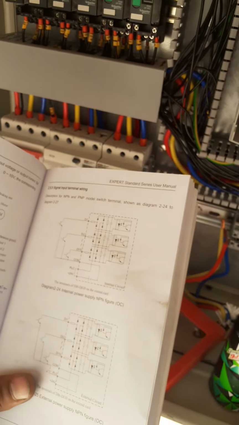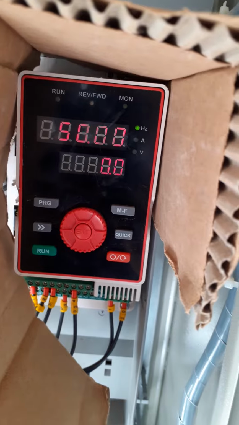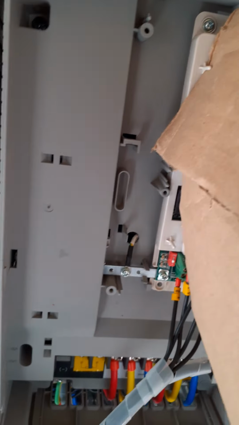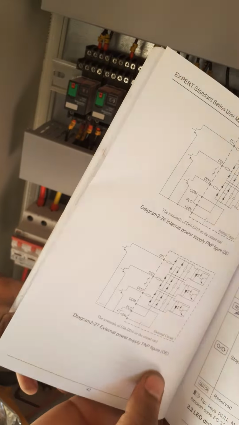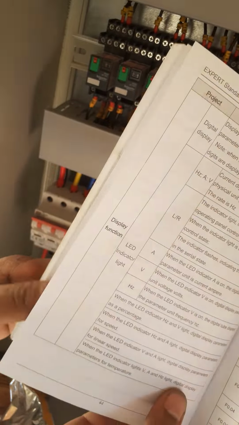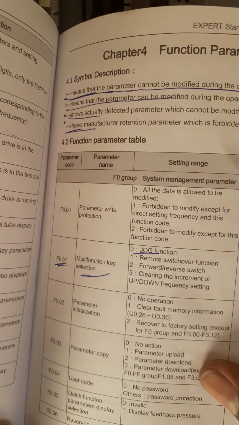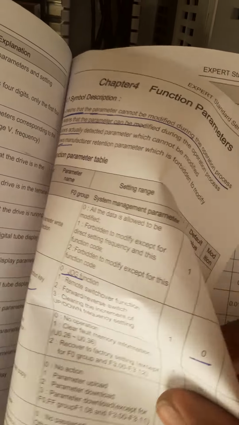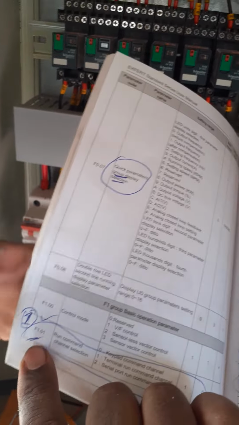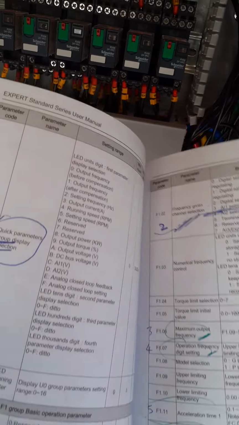Now there are some programs also you have. Now we know even how to navigate. I've explained, but there are some programs that you have to program also. Okay, that one is already programmed. F0.01, okay. F1.01 already, those are programmed.